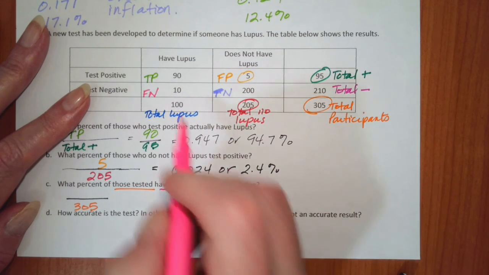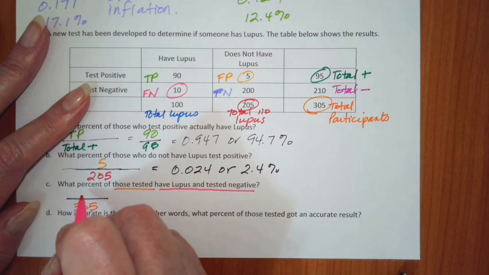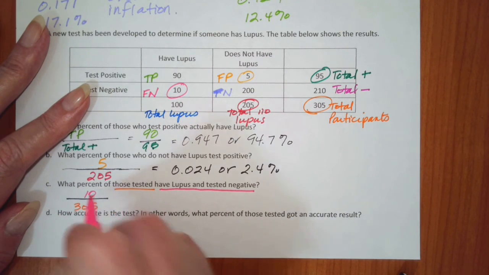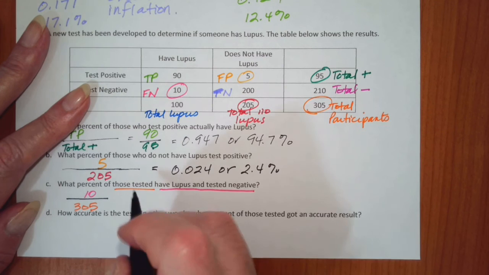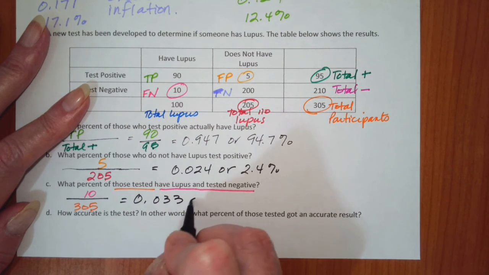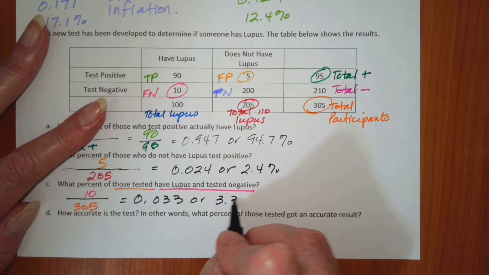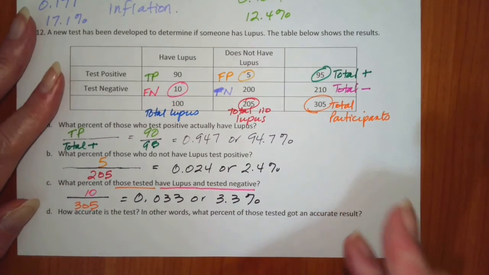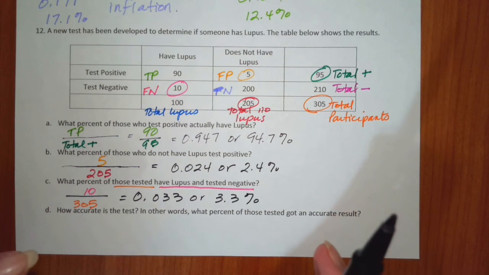Have lupus and tested negative is going to be 10. And when I do that division, that is 0.033 or 3.3%. Okay.